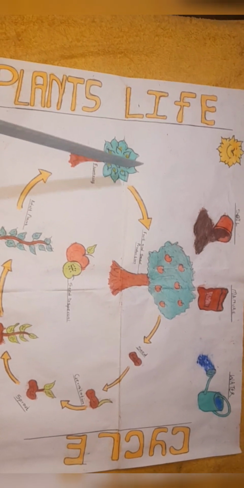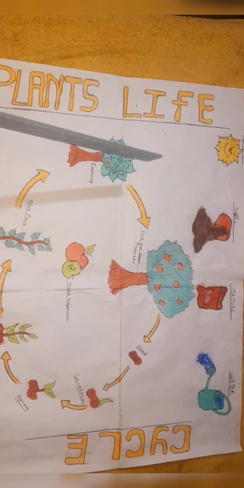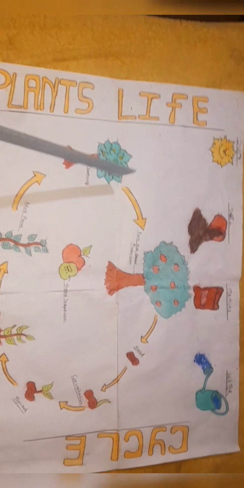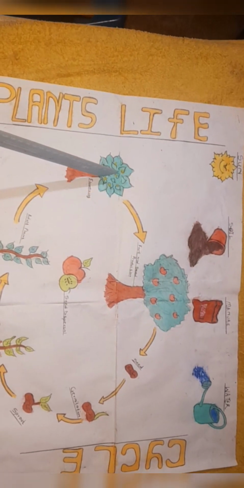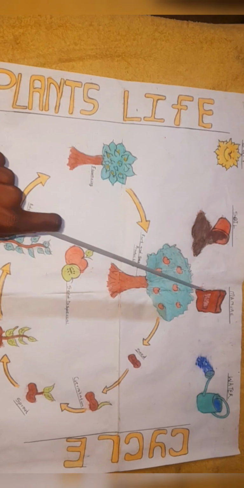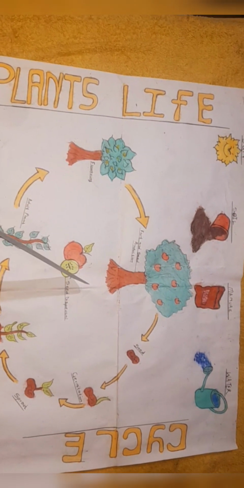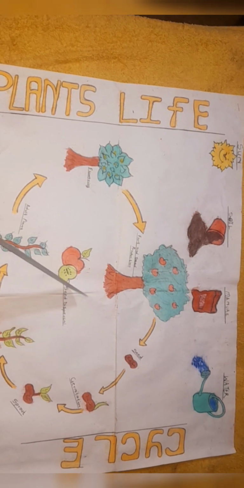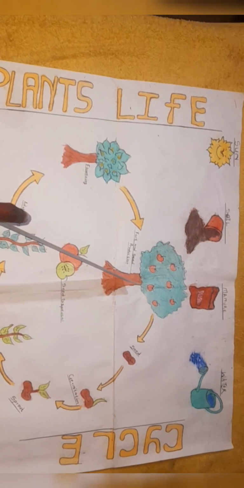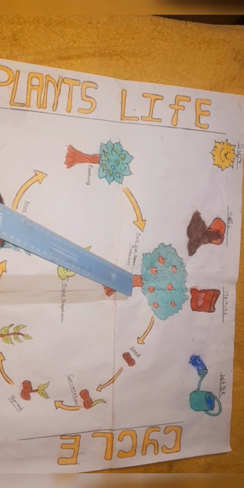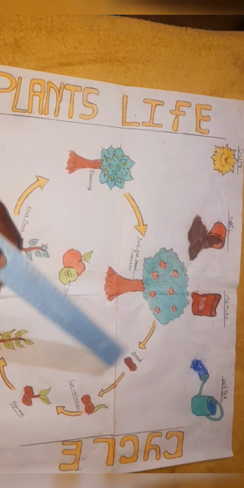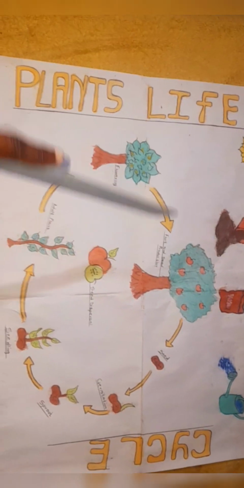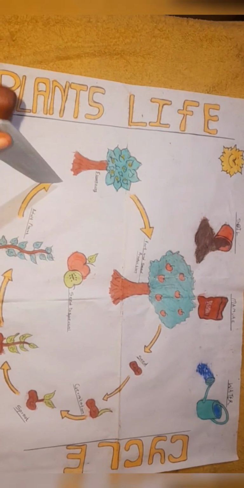Insects, the wind, or animals move pollen between flowers. This is called pollination. After that, the flowers turn into fruit. Inside the fruit are new seeds. These seeds can fall to the ground or be carried around by animals or the wind. When the new seeds land in the soil, life cycle starts all over again. That's why we call it a cycle, because it goes around and around.